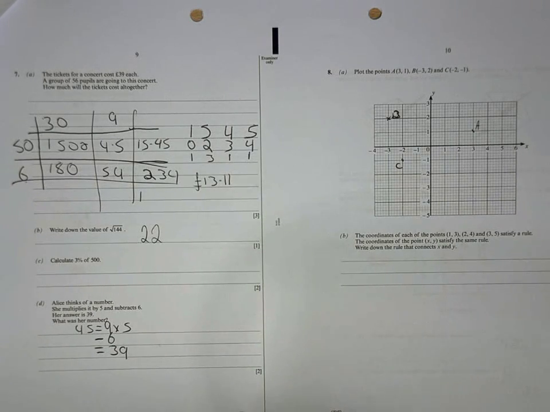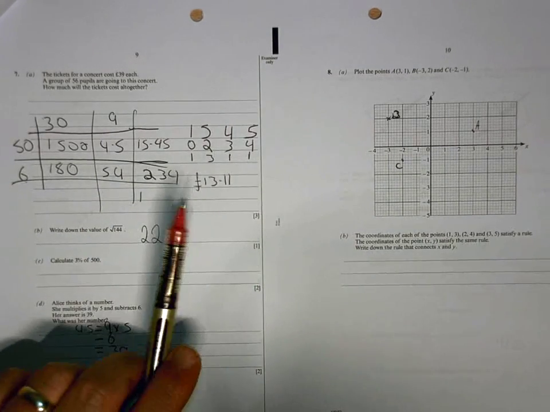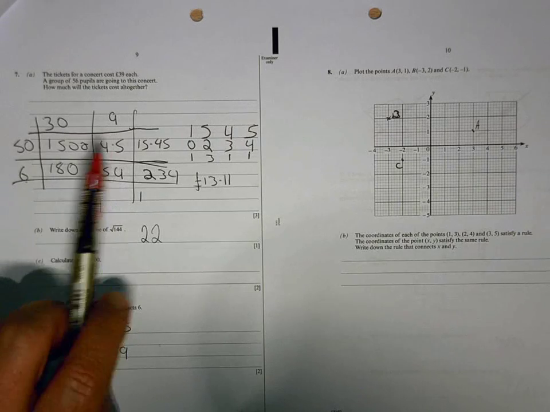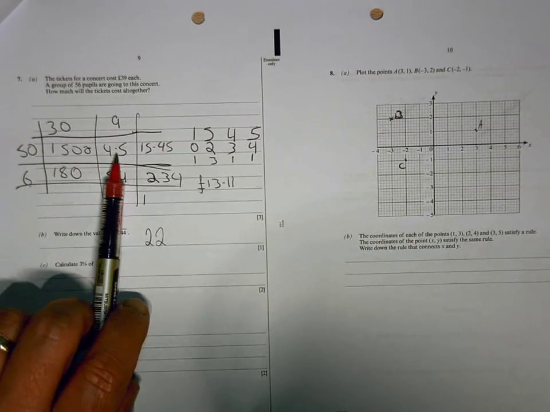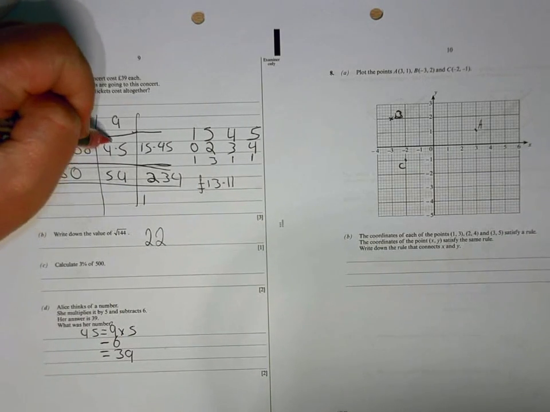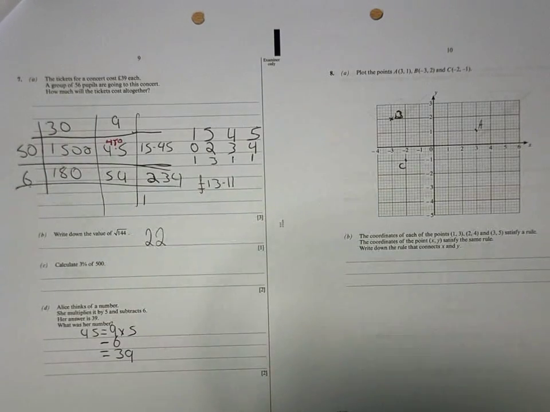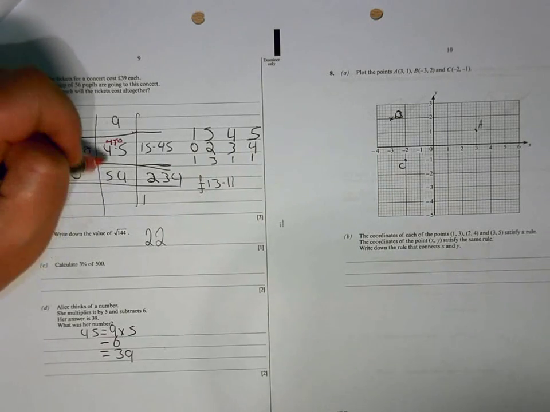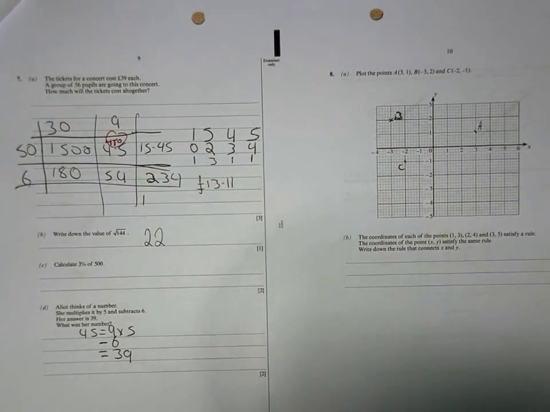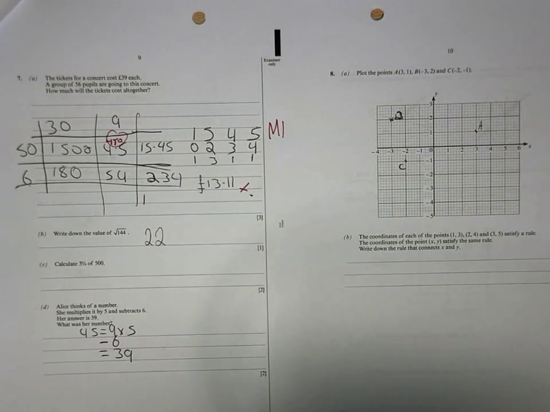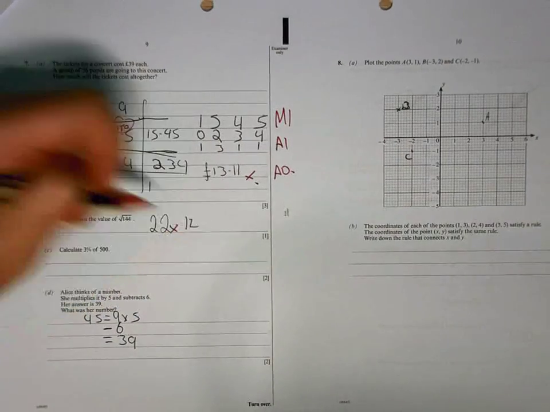So you've got a different method here. So let's have a look at your method. 30 times 50, 9 times 50 is not 4.5 because these are pounds, so that should be 450. And then you've got 30 times 6 is 180, and 9 times 6 is 54. So there's your mistake. That's going to mess that up. So you're going to have 1 mark for the method, then you're going to lose a mark because you got the answer wrong. That's 12.